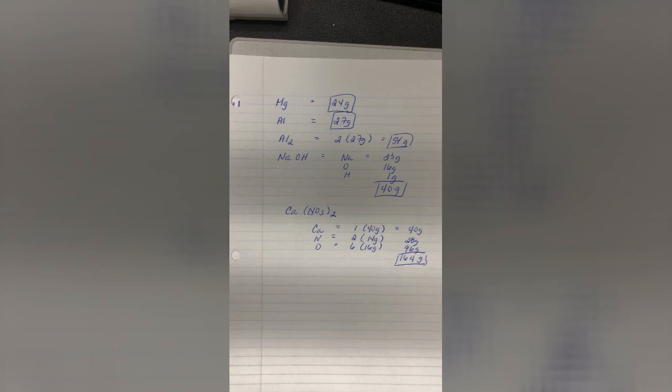Write down some examples, the examples that I just put up on the board.